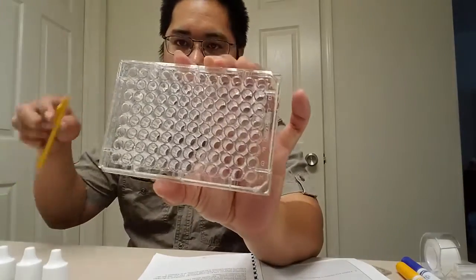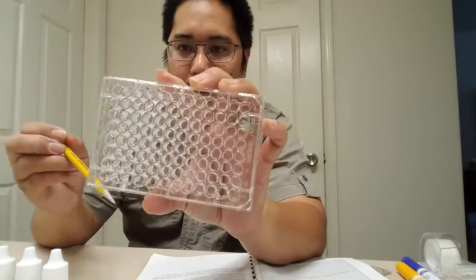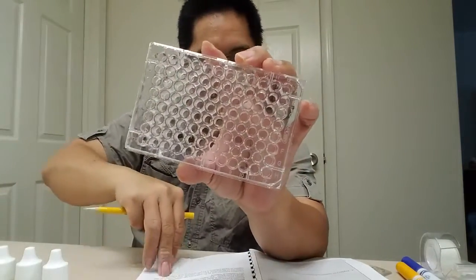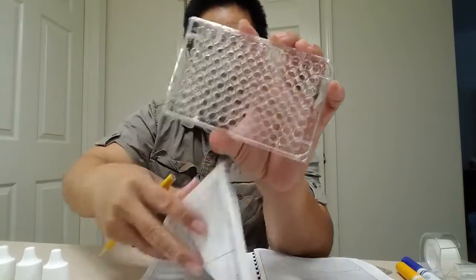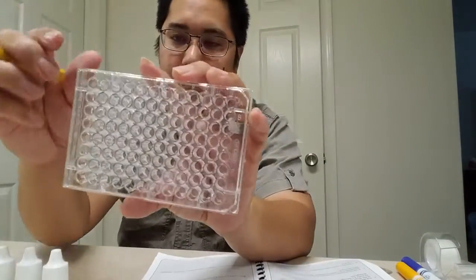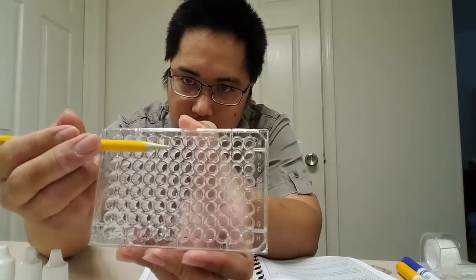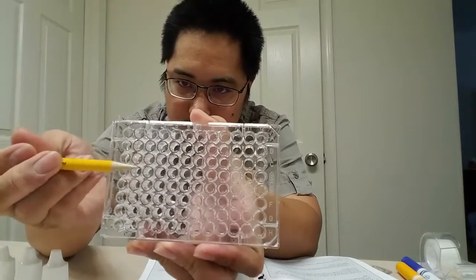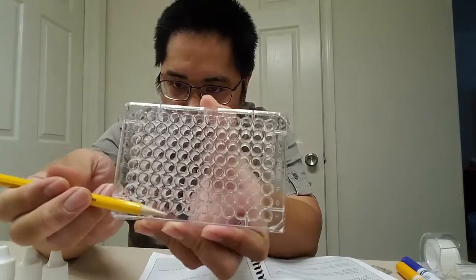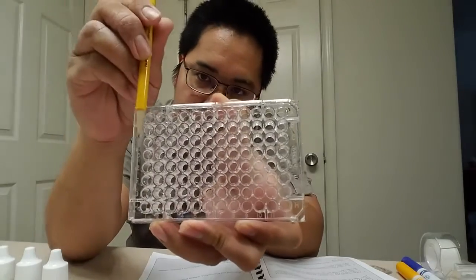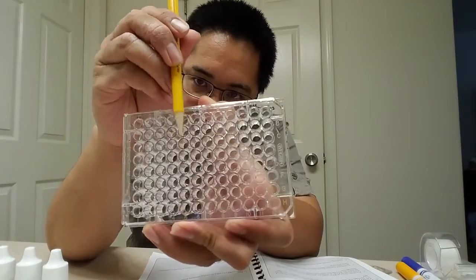I think one of the confusing parts about this lab is keeping track of the 96 well reaction plate. This is A, and A goes all the way across. Then this is B and C and D and E and F and G and all the way down to H. Yeah, it finishes at H. And then you have columns 1, 2, 3, 4, 5.